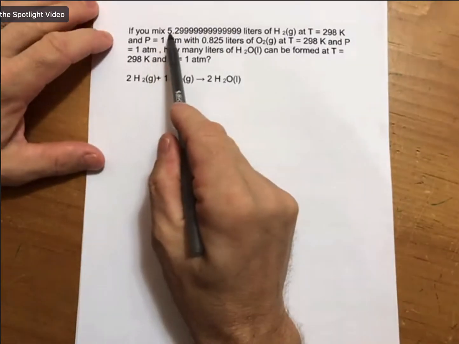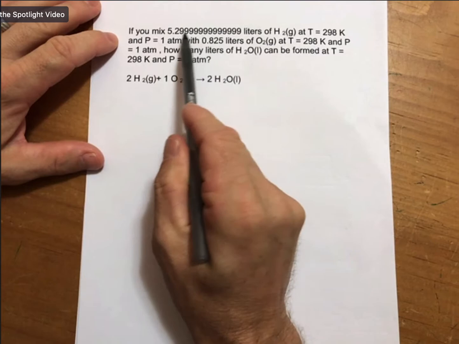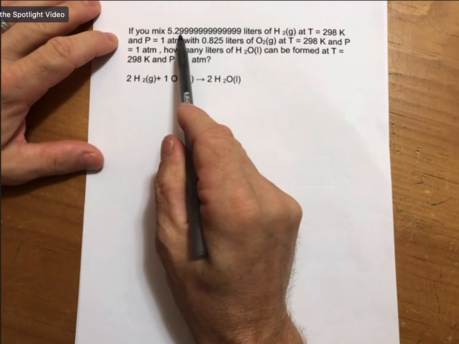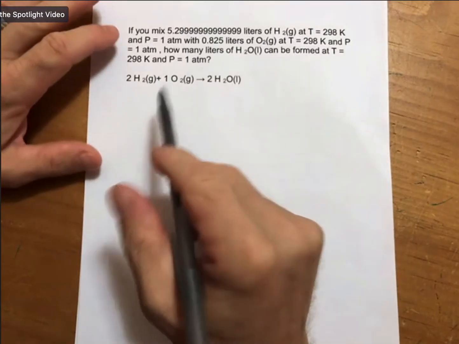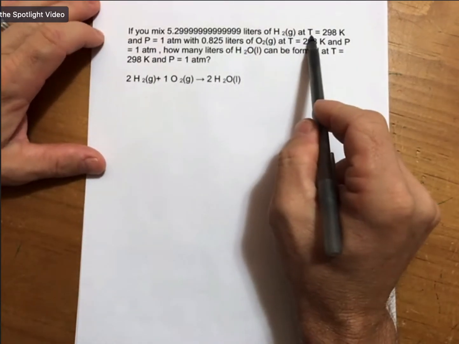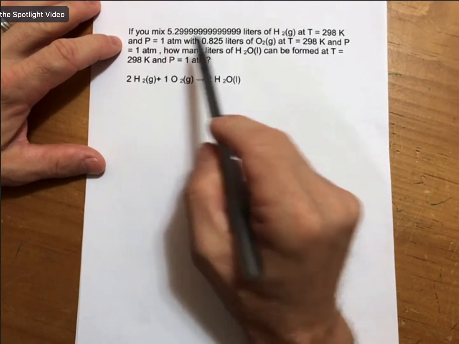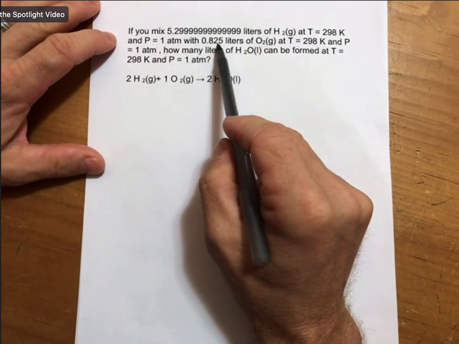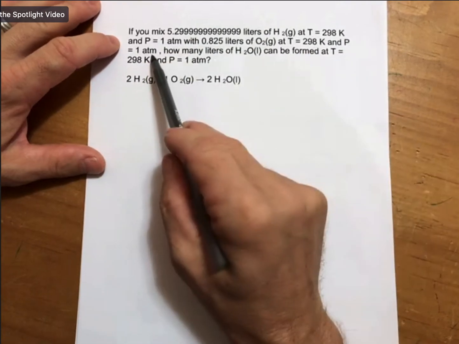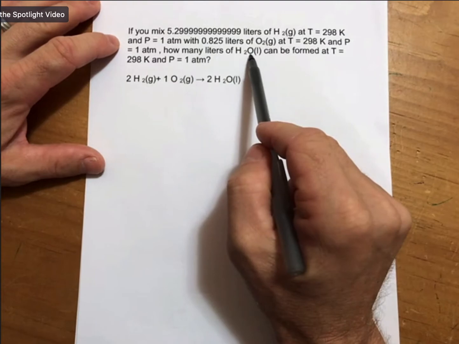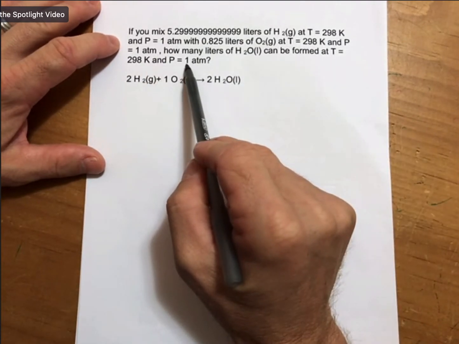It says if you mix, and I don't know what happened to the question here, why it's 5.2999999 instead of 5.3, but we'll go with it. 5.3 liters of hydrogen at 298 Kelvin and 1 atmosphere with 0.825 liters of oxygen at 298 Kelvin and 1 atmosphere. How many liters of H2O can be formed at that same temperature and pressure?